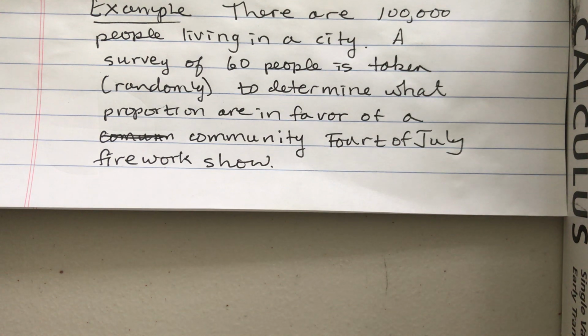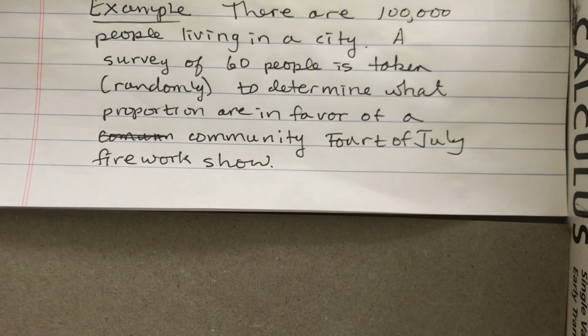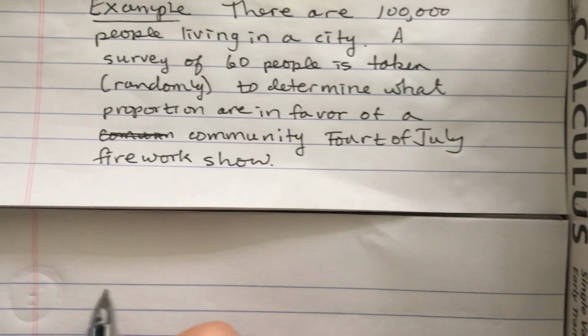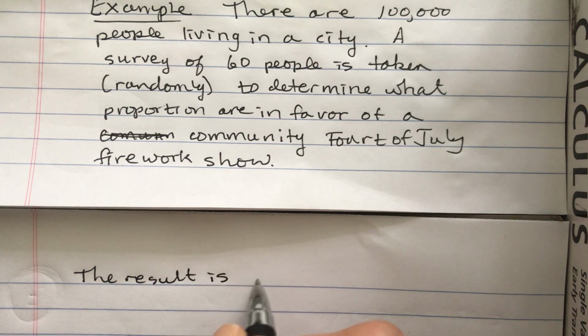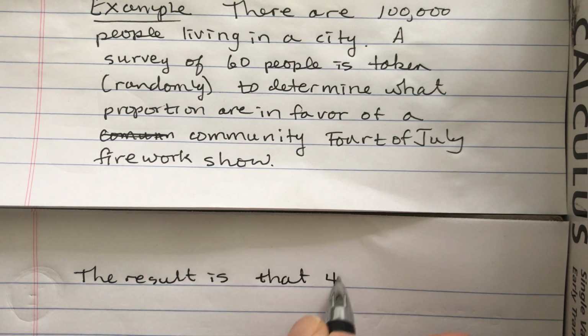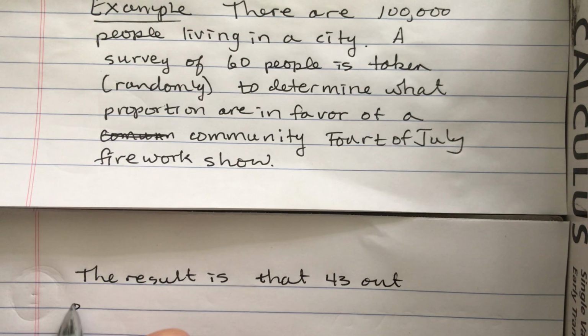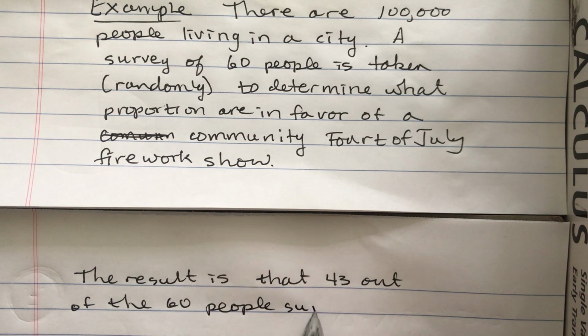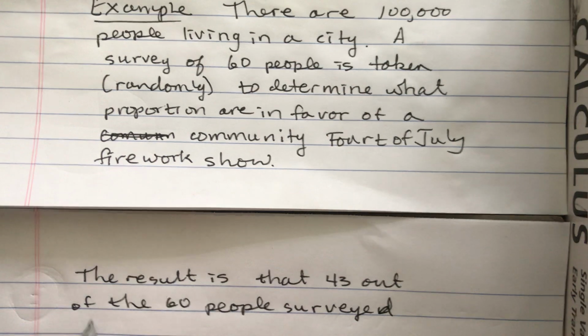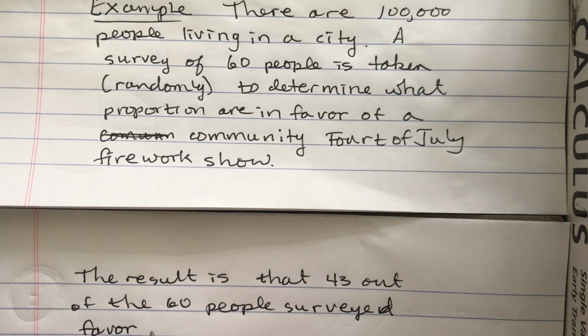Okay, the result is that 43 out of the 60 people surveyed favor a fireworks show.